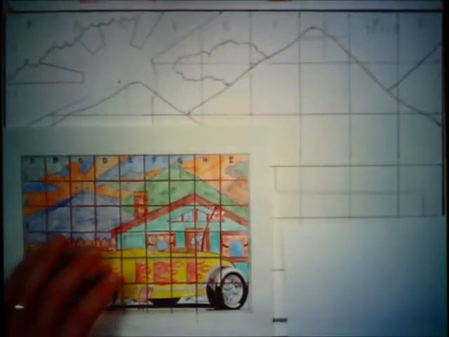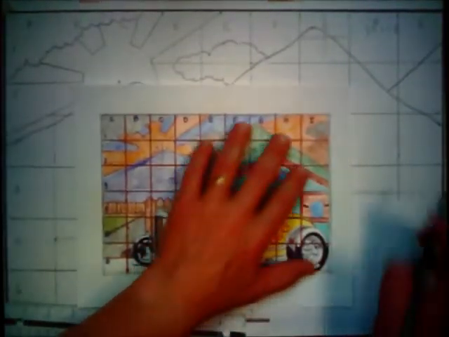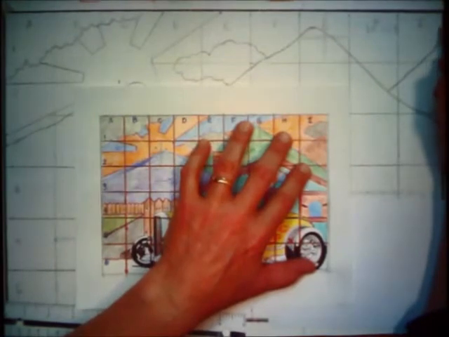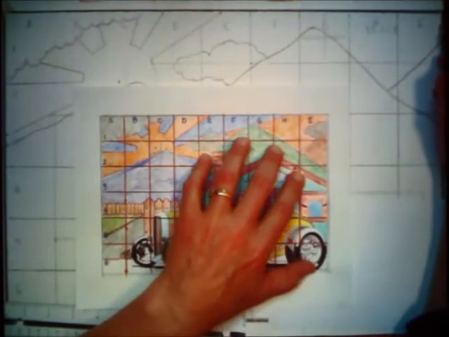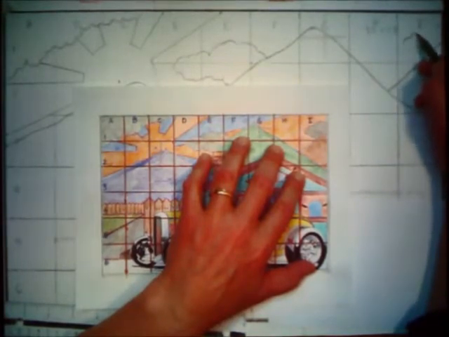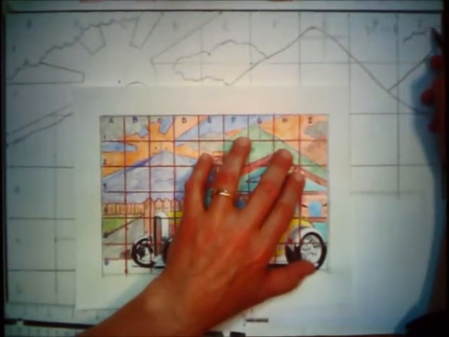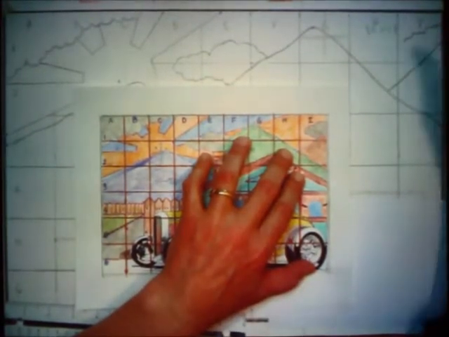Alright, now, let's go and get this cloud in over here in square I1. And it comes out from about right here, it looks like. And it goes pretty much to about right here. Okay.